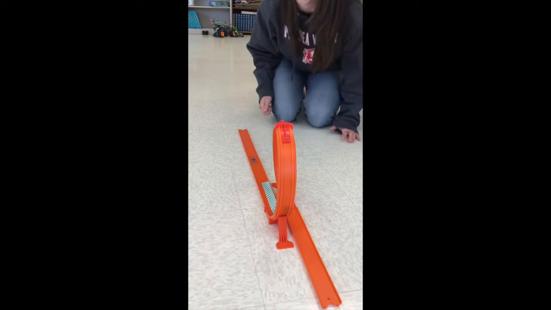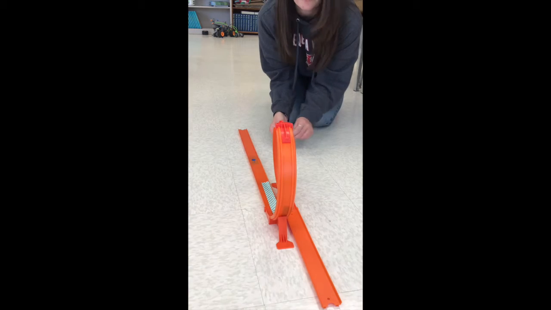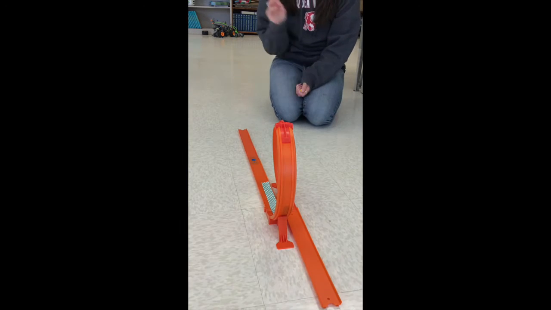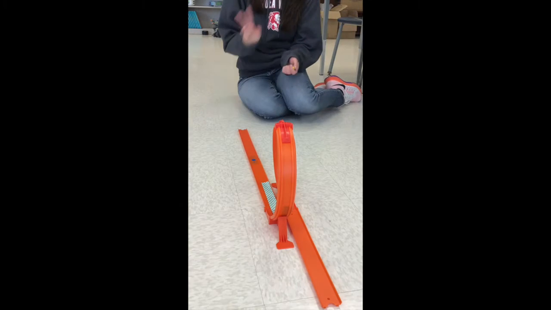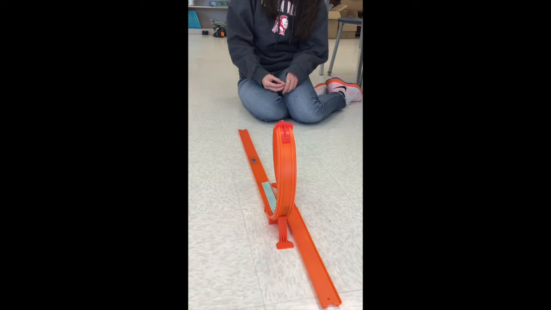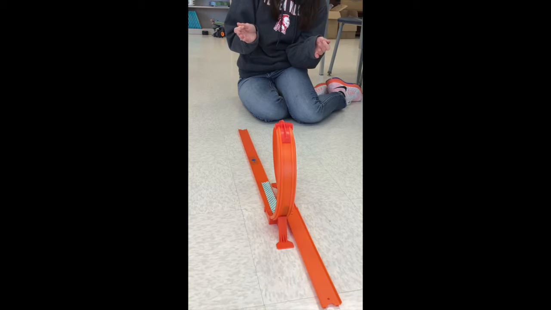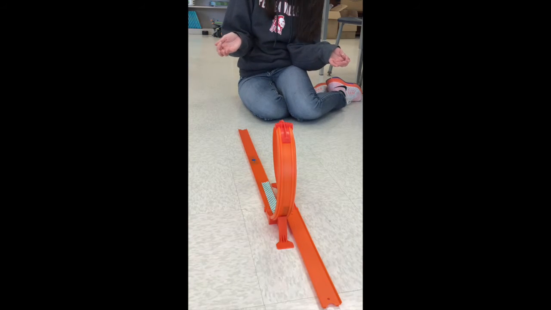Guys, today we're looking at a marble experiment and we're focusing on Newton's second law of motion. In Newton's second law of motion, he talks about how force equals mass times acceleration. That basically means that the greater the mass and acceleration of an object, the greater the force.